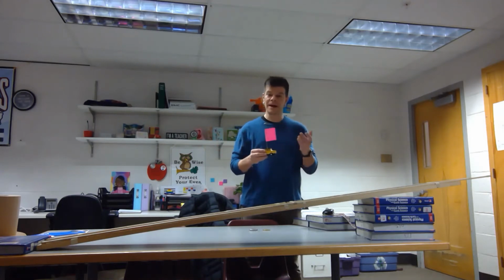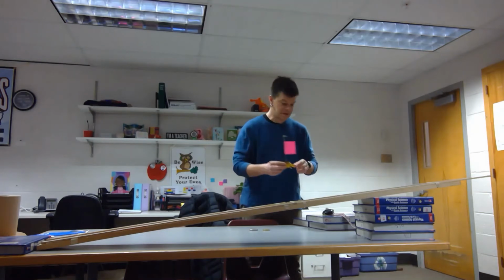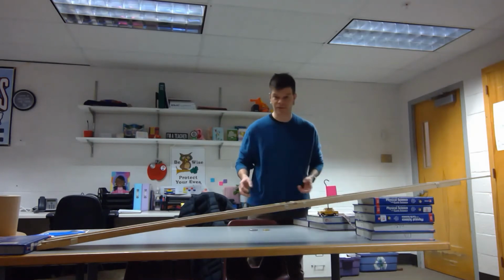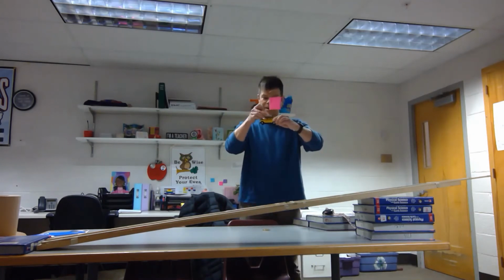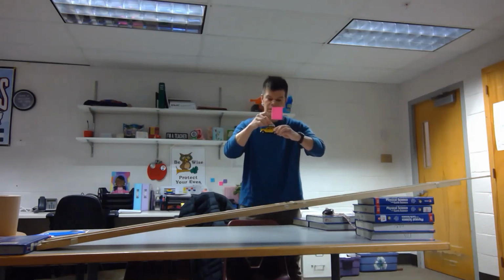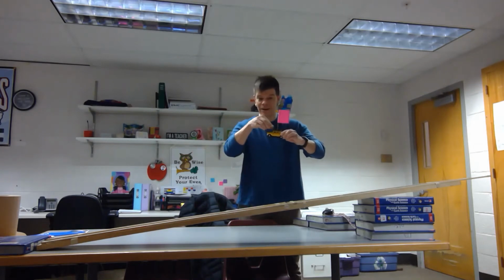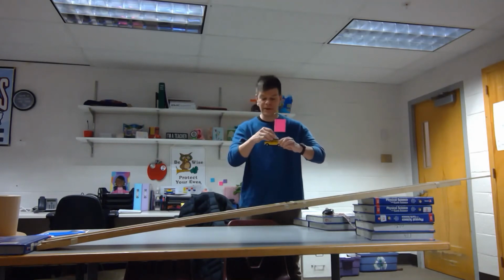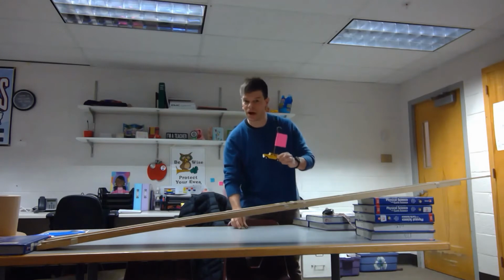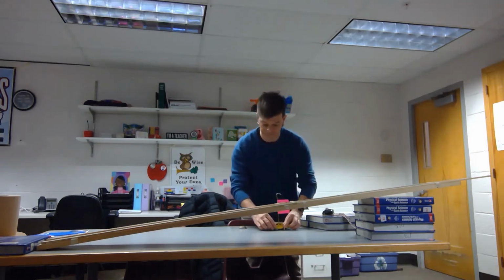The independent variable, by definition, is the variable that the scientist manipulates, or the variable that the scientist changes. In this experiment, there's many things we could change. We could change the mass of the car by adding weight to it. So we send it down once without any weight, and then we send it down with 100 grams extra, and then we send it down with 200 grams extra. So we could change the mass of the car. That would be changing an independent variable.